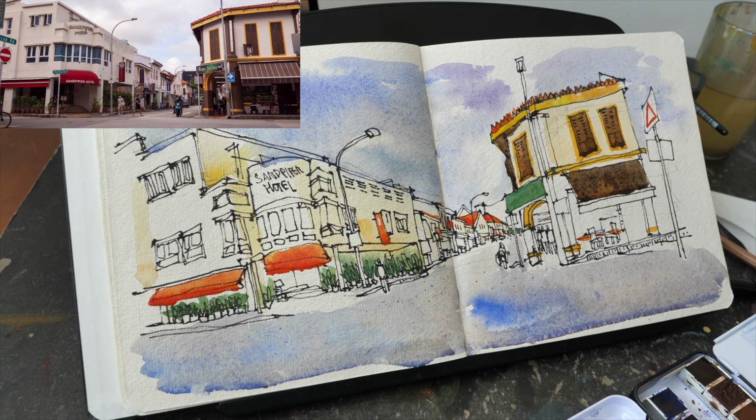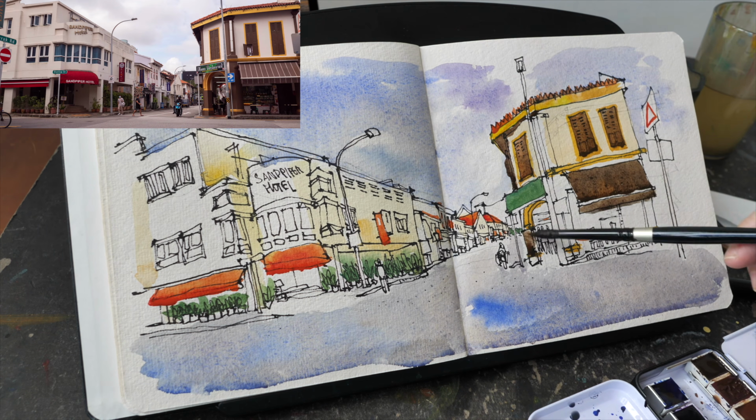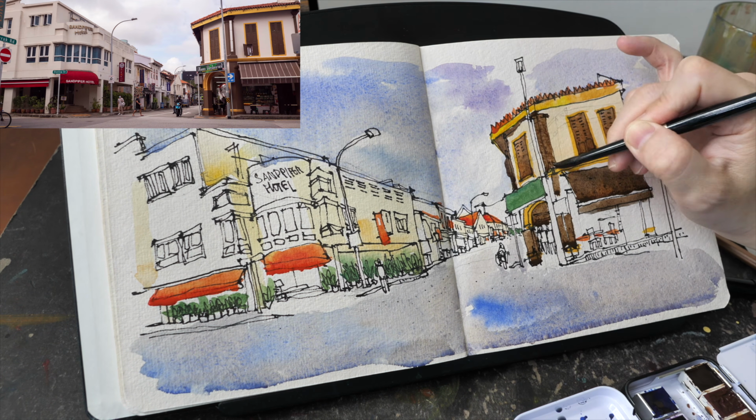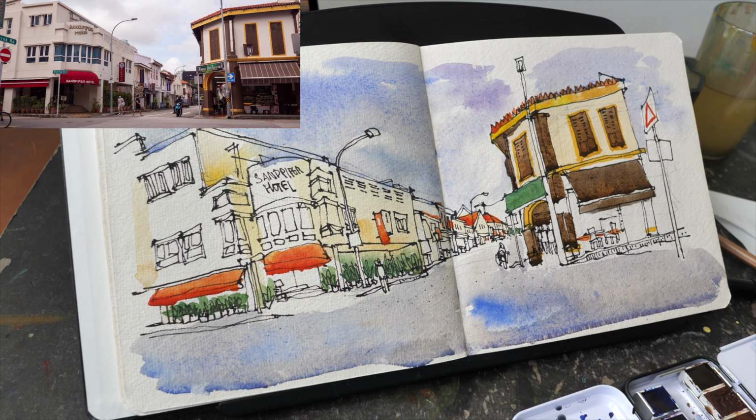One of the earth colors in this set is difficult to dissolve, or it's difficult to re-wet, so I had difficulty making that brown for the brown windows.